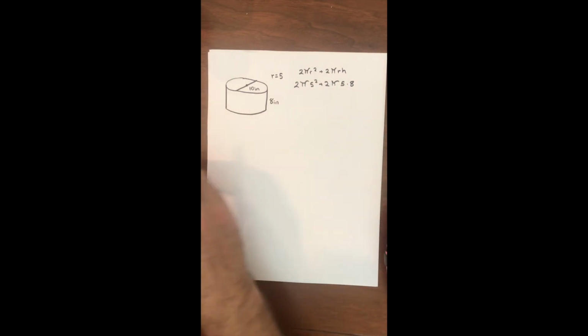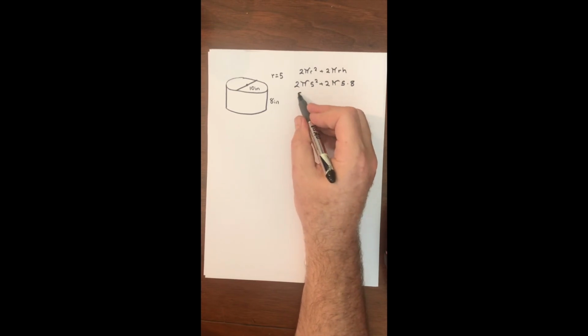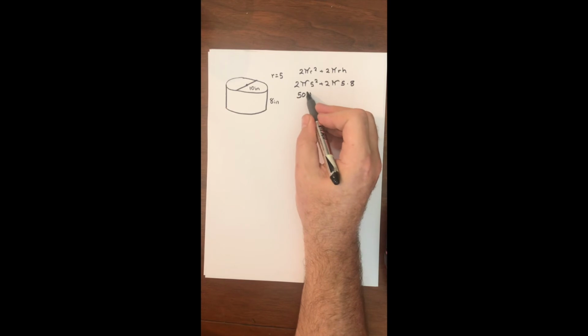5 squared is 5 times 5. 5 times 5 is 25, right? And if I have 2 quarters, that's 50 cents. So 25 times 2 is 50 pi.